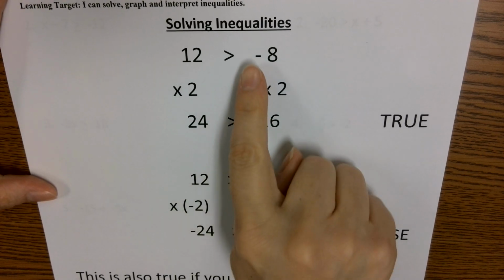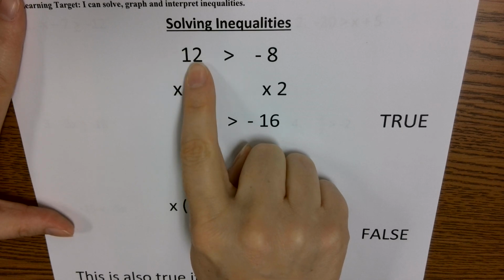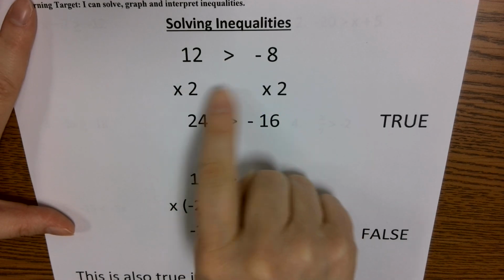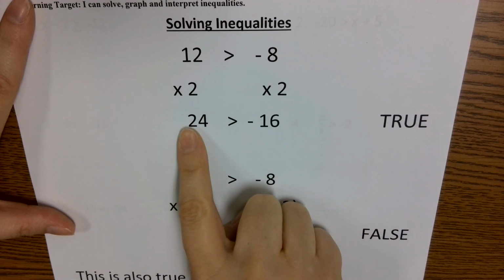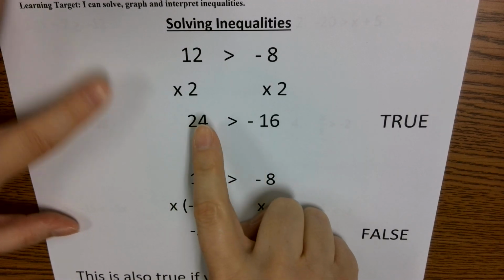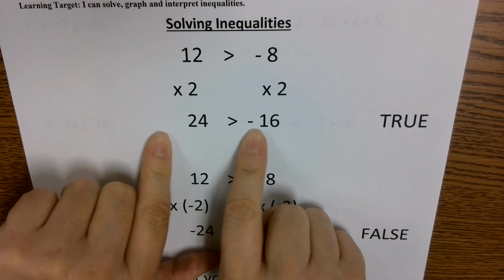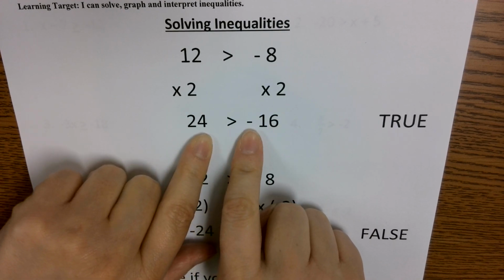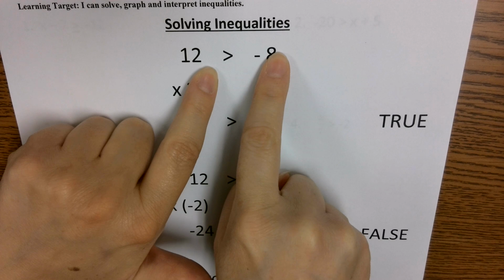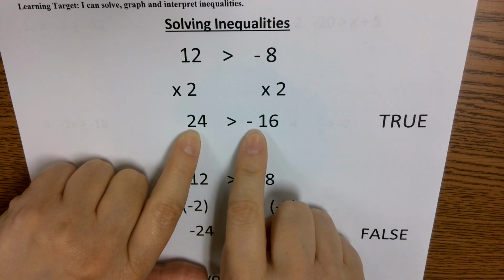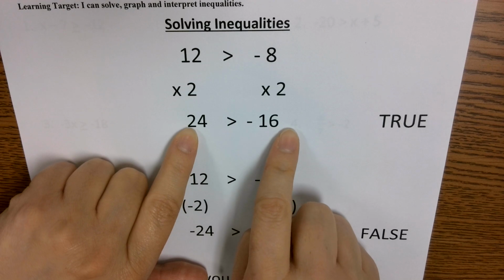So when we take a look here, if I've got the inequality 12 is greater than negative 8, and I multiply it by a positive 2, I get 24 is greater than negative 16. That's a true statement. So when I multiplied by a positive 2, nothing affected my statement. 12 was greater than negative 8. Multiplying both sides by 2, I still get an inequality that's true.